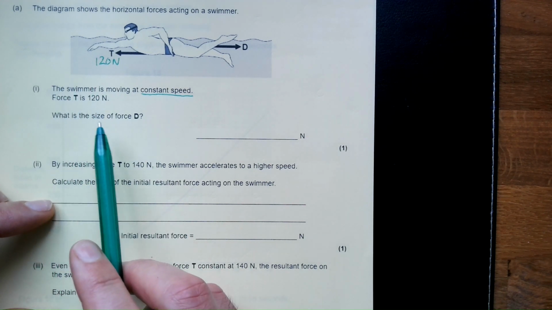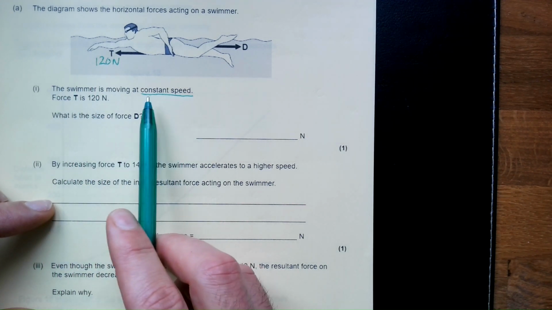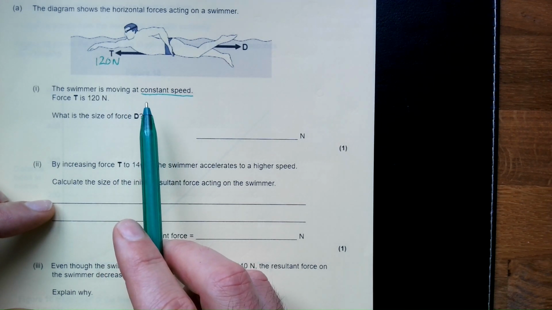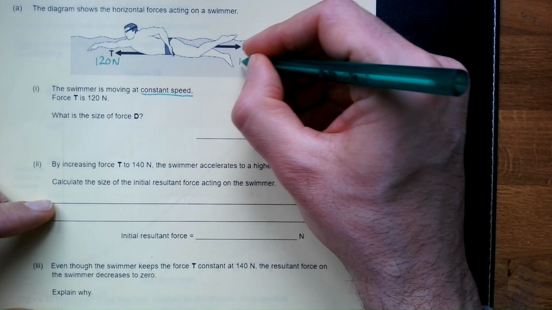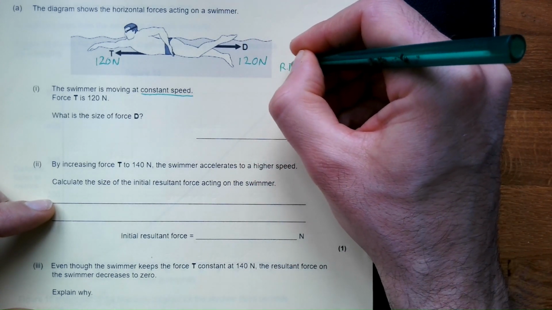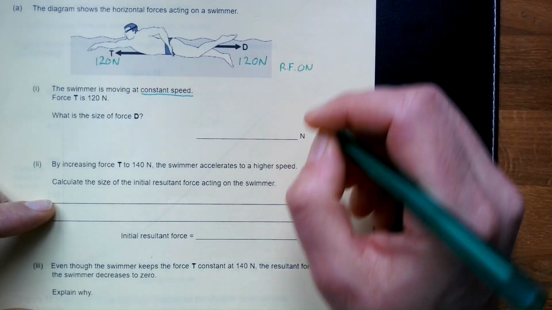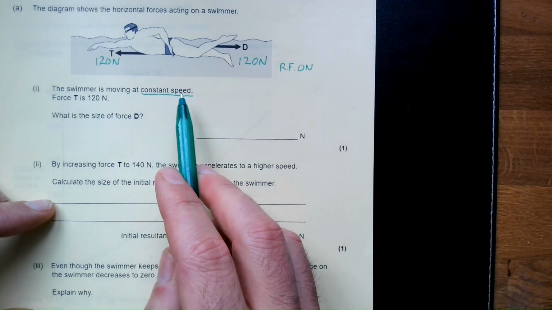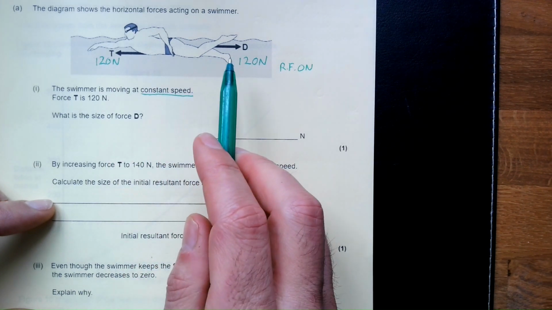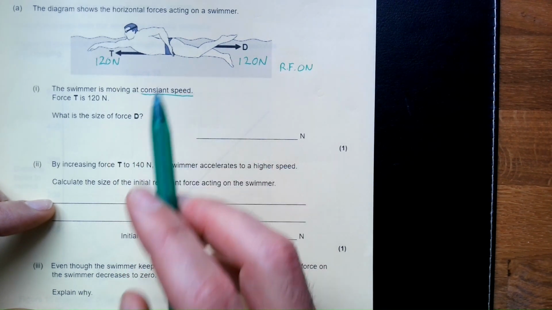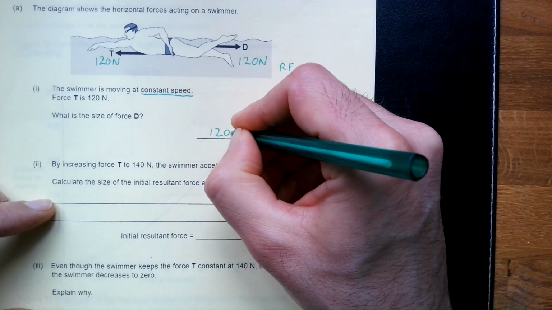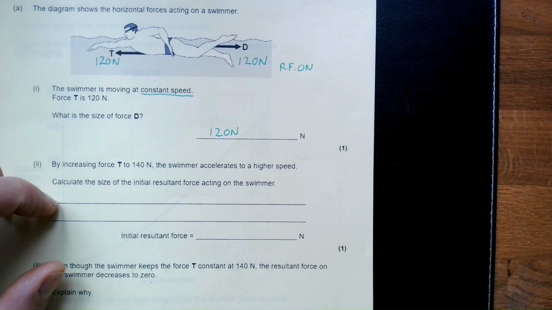Now, what is the size of force D? The key information here is it says he's moving at a constant speed. If he's moving at a constant speed, that means both forces must be equal on either side, giving a resultant force of 0 newtons, which means you have a constant speed. It's a resultant force of 0 newtons because the difference between those two forces is 0. So what is the size of force D? 120 newtons, because it must be the same as T.